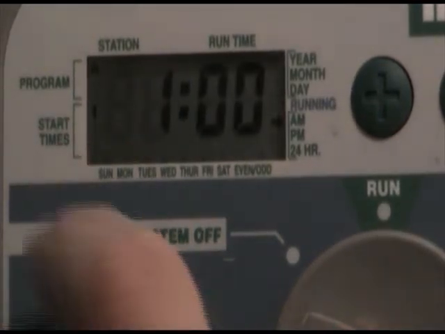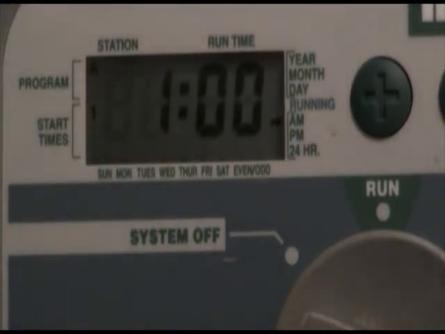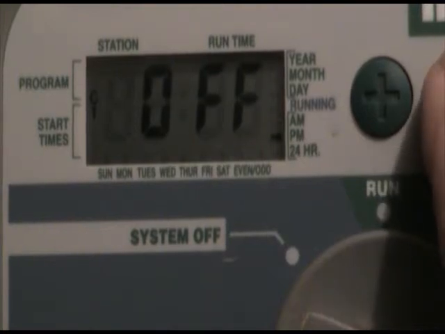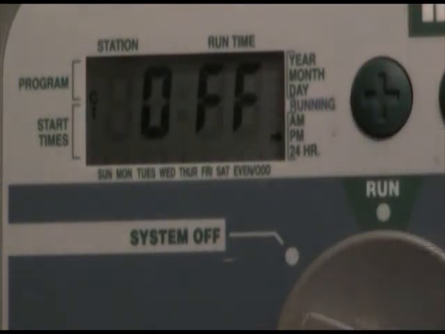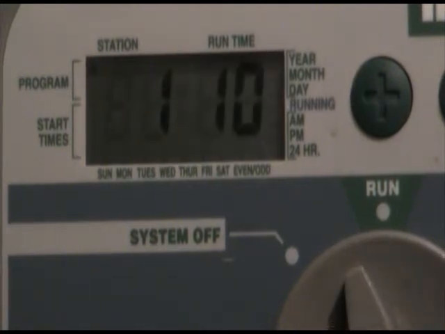And right here you'll see program A. It's really hard to see. If I go to program B, it's off. Program C, it's off. Same thing too. You just go over midnight, it's off. So we're only running on one program, program A. Zone run times.